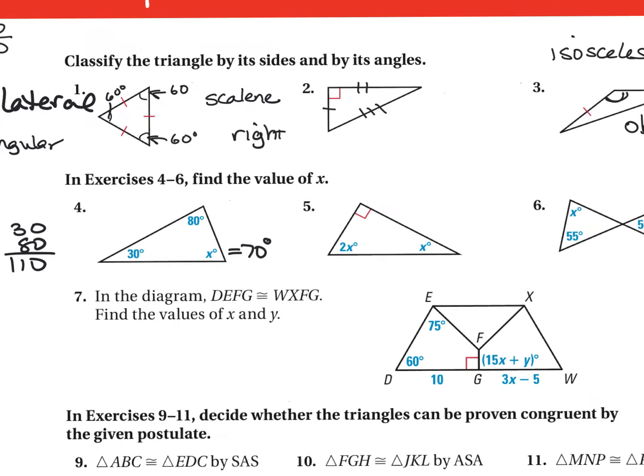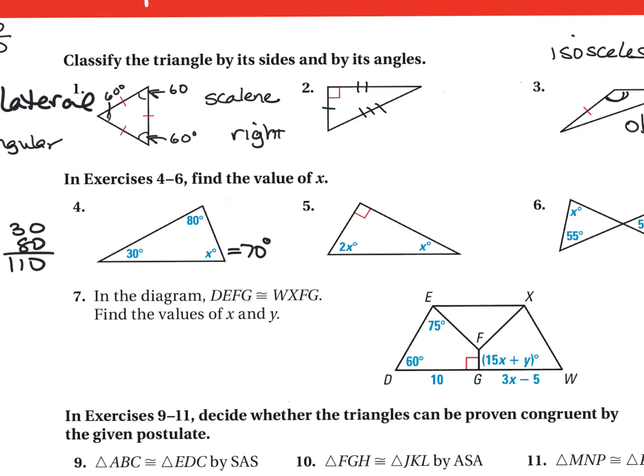For the next one, I can do this two ways. I could still use that triangle sum: I can add 2x plus x plus the right angle, set it equal to 180. We also learned a corollary that stated that the two acute angles of a right triangle are complementary, so that means they add to 90. So I could also solve for x this way.